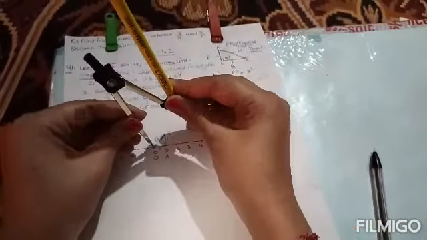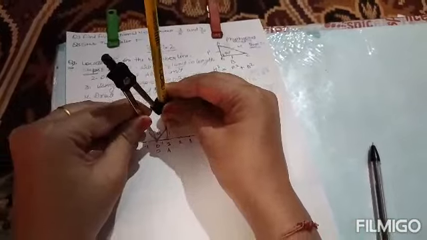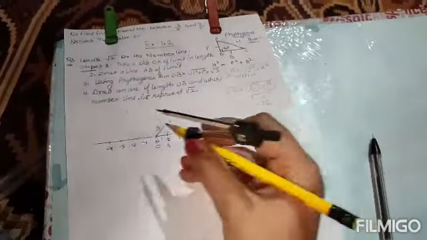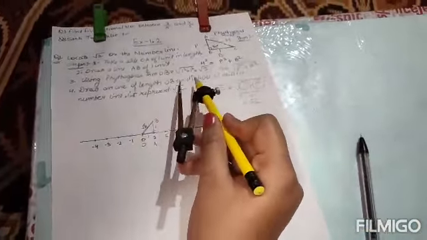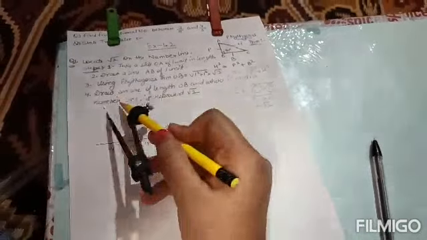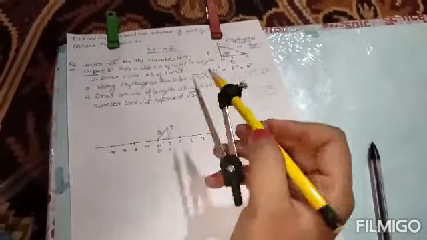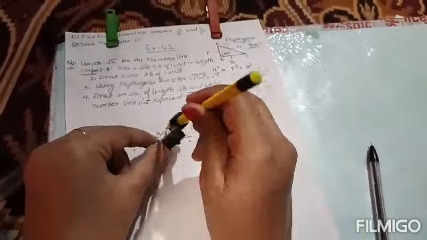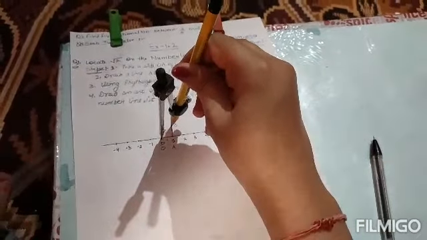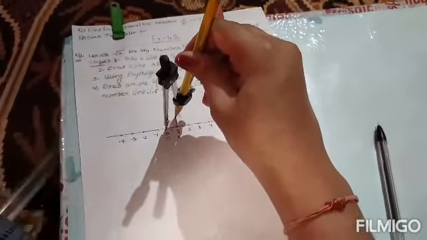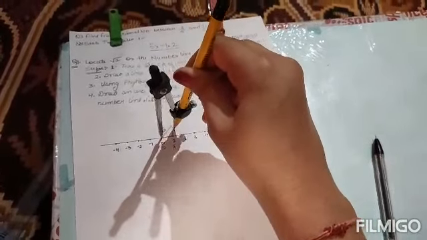We have to draw an arc of length OB. In our fourth step, draw an arc of length OB, and where it meets the number line, it represents root 2. Now you have to draw an arc of OB length, which is root 2. Draw it.